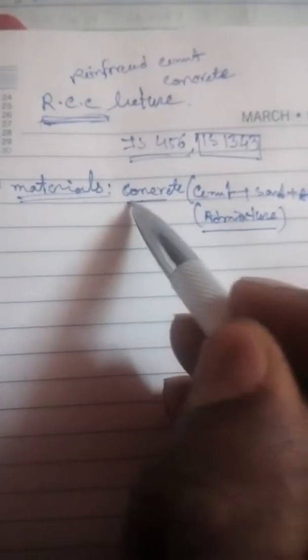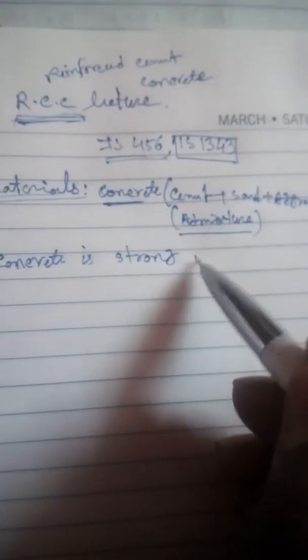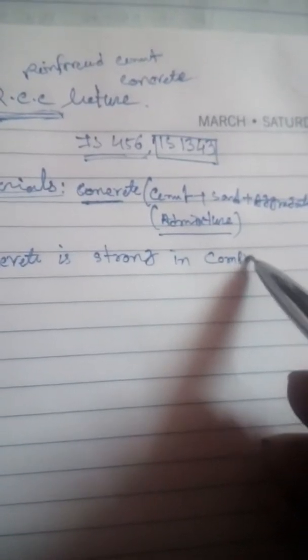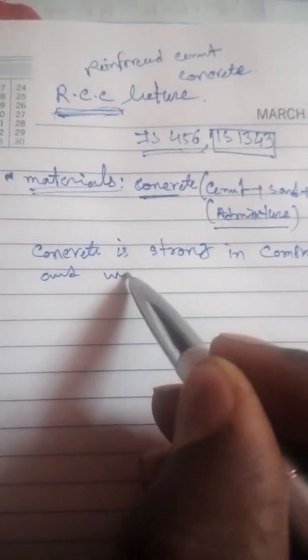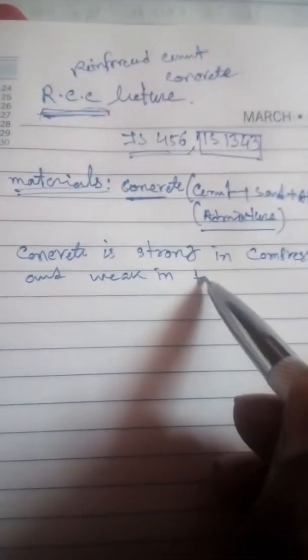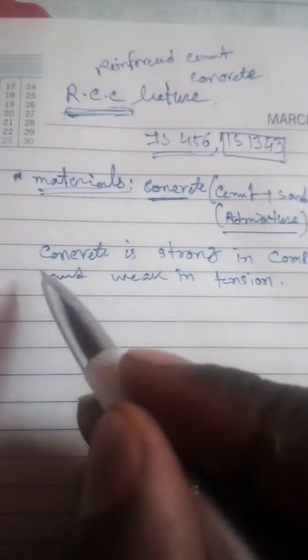Okay, so now why is concrete generally used? In RCC, concrete is used and steel is also used. I'll discuss steel later. Today I'll discuss generally about concrete. So why is concrete used? Because concrete is strong in compression, and weak in tension. That's why concrete is used.